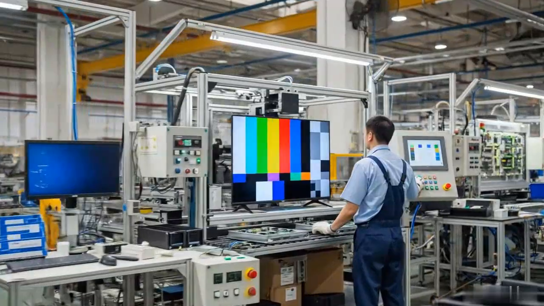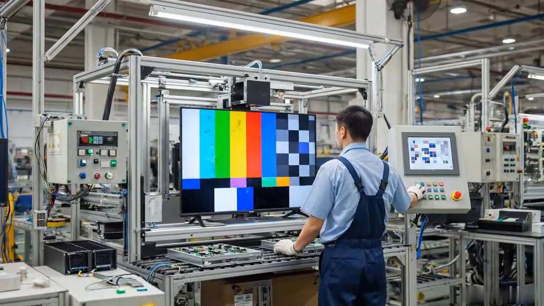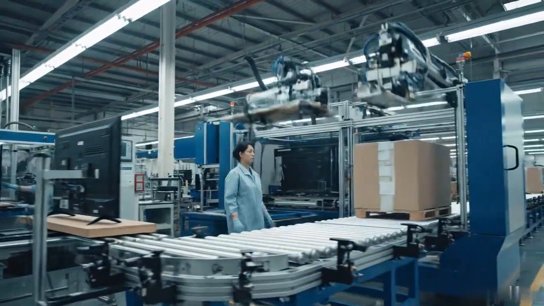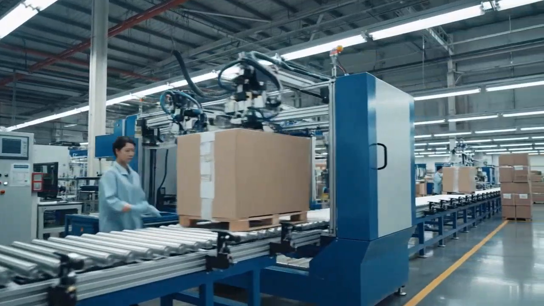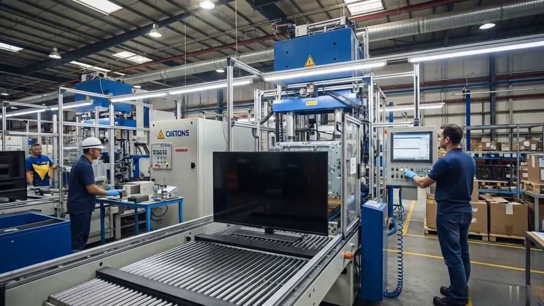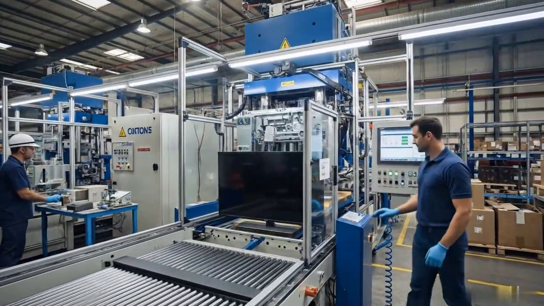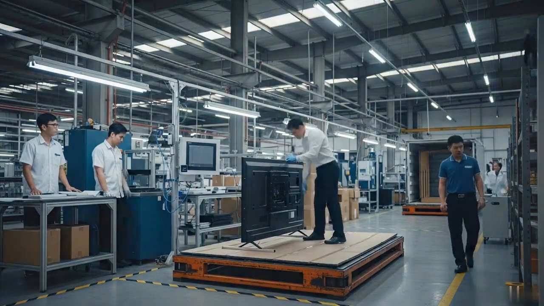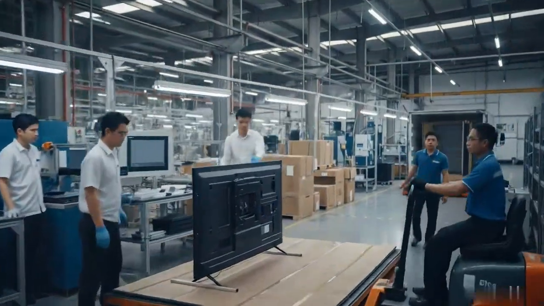The television set undergoes quality control and testing. The television set is packaged and shipped to customers. The television set undergoes final quality control before shipping. The television set is shipped and delivered to customers.